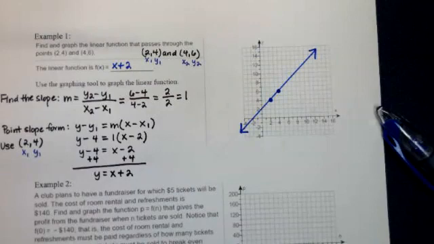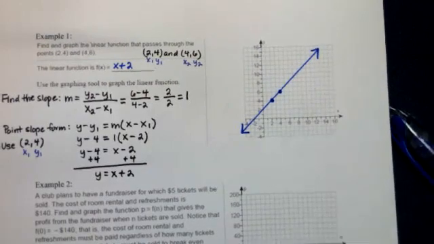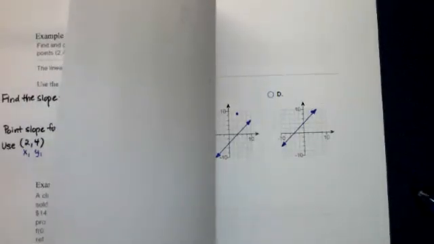So the linear function in this case will be f of x is equal to x plus 2. All right, let's look at the next example.